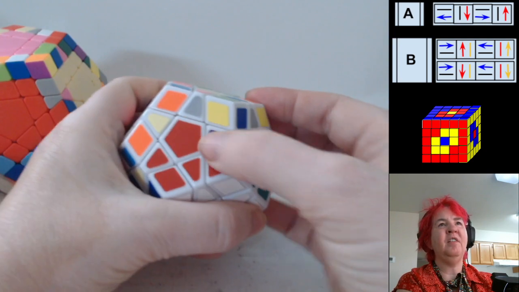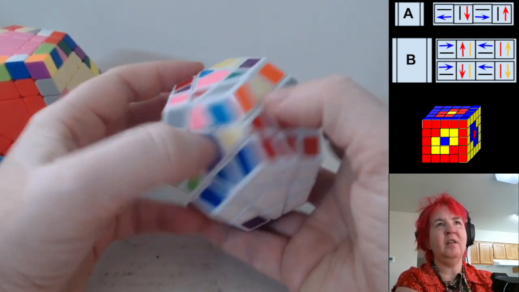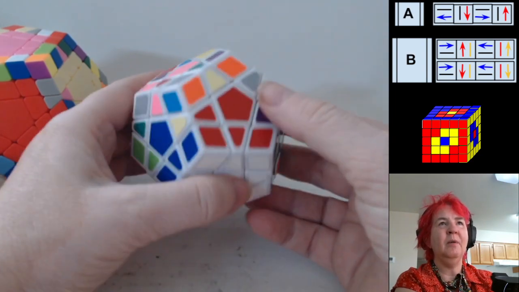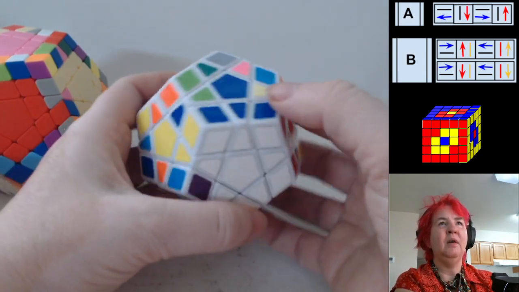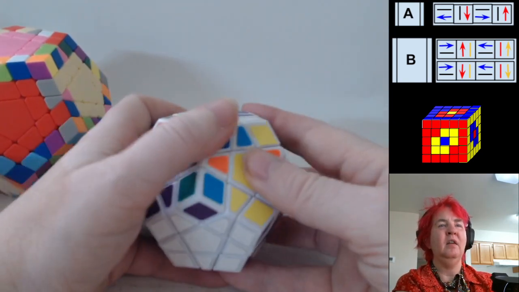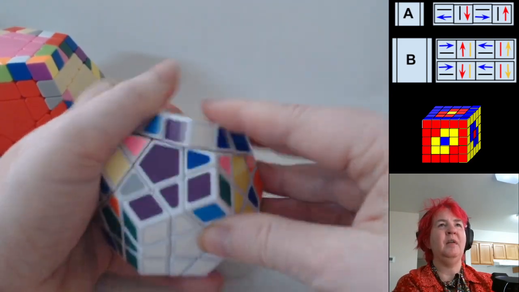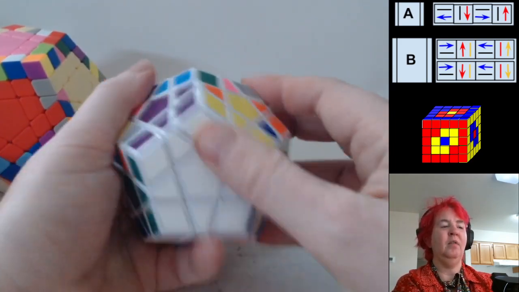Okay, if the star tips were done, I would use Formula B instead, but the star tips are not done, so it's easy, so it's quicker. Okay, 1, 2, 3, 4. We need one more white piece. Here it is, above where it wants to be, and drop it into place. Okay, so that's done.